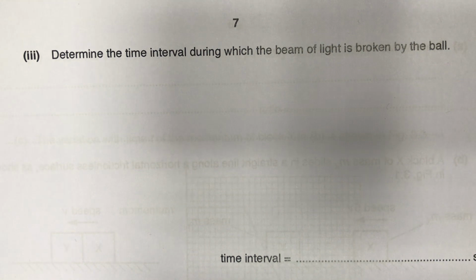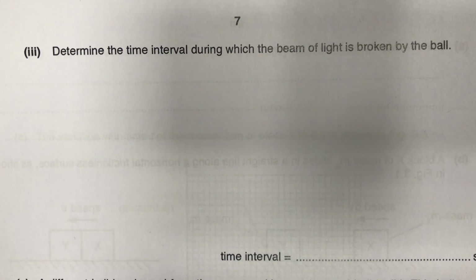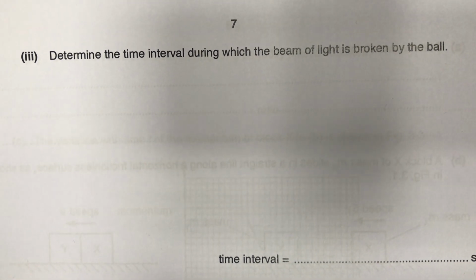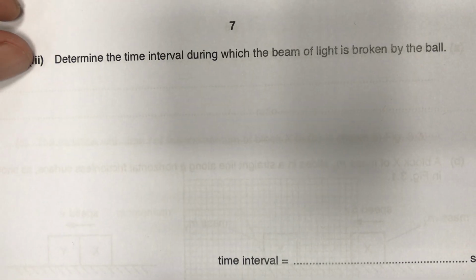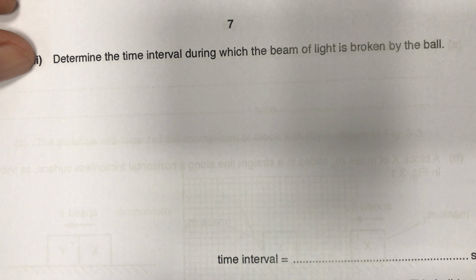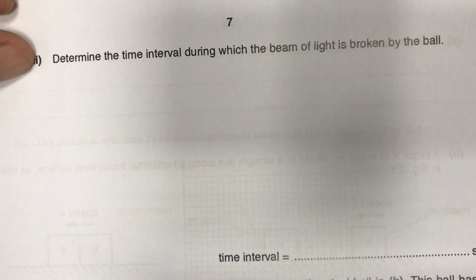Determine the time interval during which the beam of light is broken by the ball. Okay. The time interval during which the beam of light is broken by the ball.